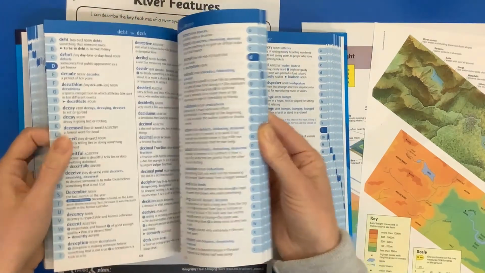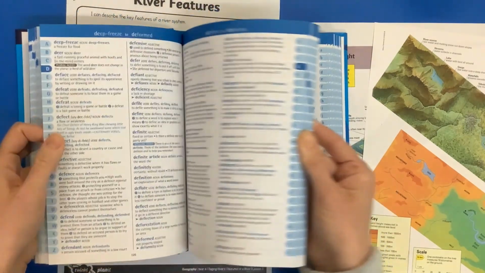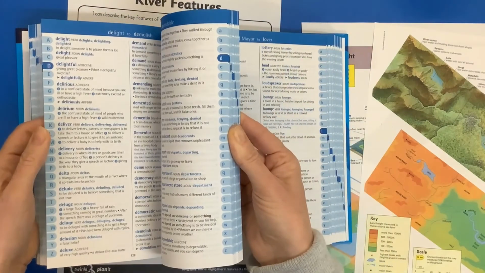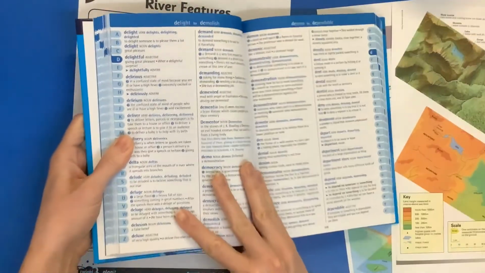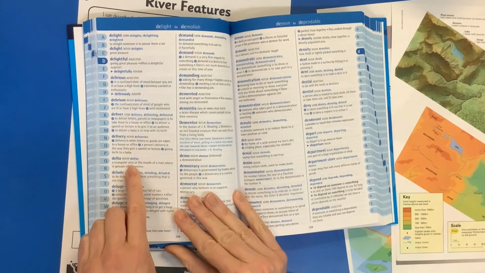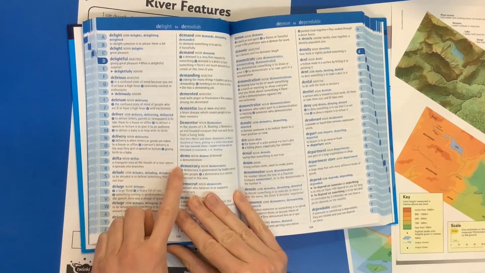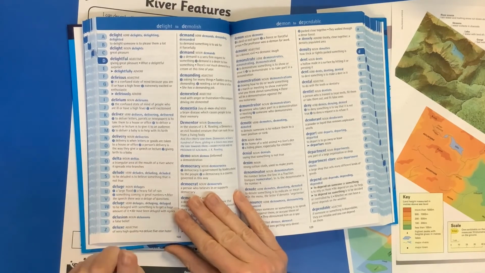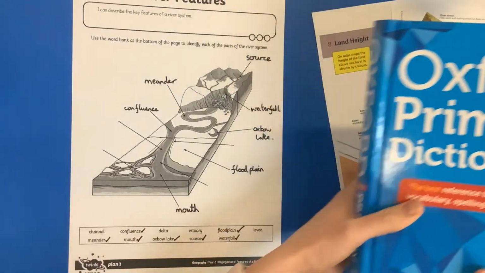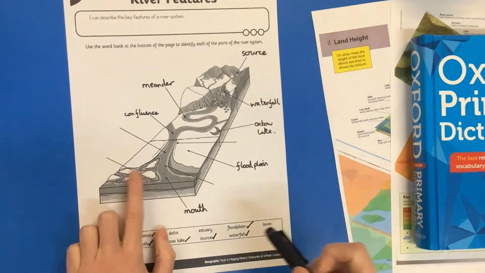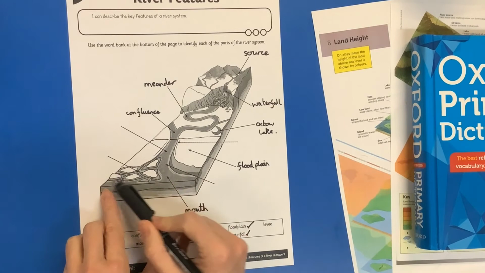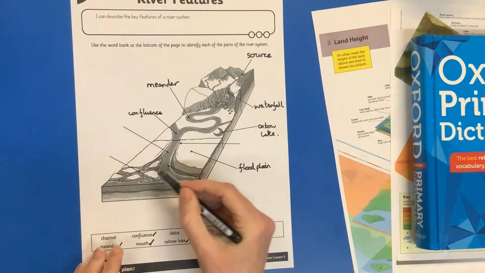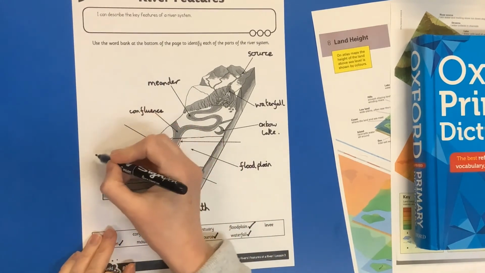Delta. Keep going. There we go. So, delta is a triangular area at the mouth of the river where it spreads into branches. Ah, right, I've seen that on my picture. Brilliant. So this part here, where it spreads out and it's all the little sort of islands in the mouth of the river, that is going to be the delta.